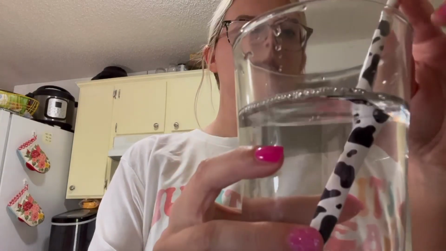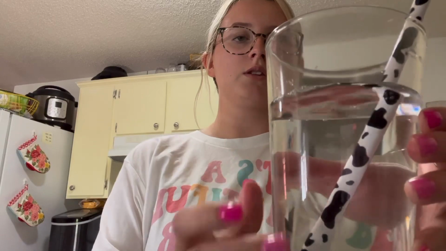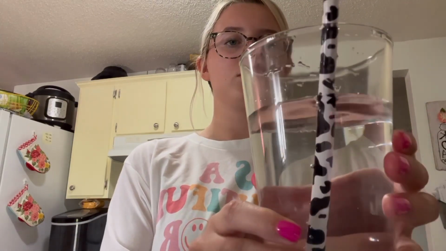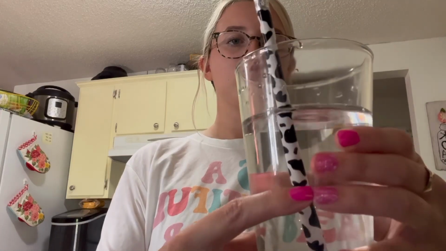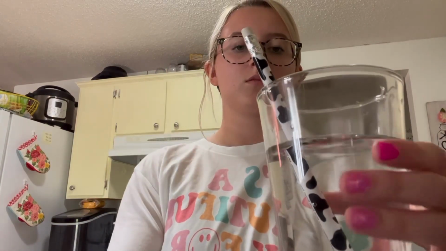So here's our pencil up close. Did anything change? Do you notice any differences? What's happening to the pencil? And if I take the pencil out of the water, has anything changed?